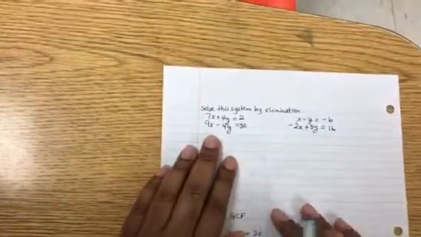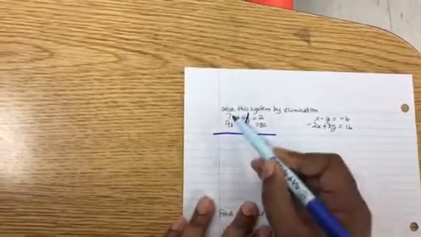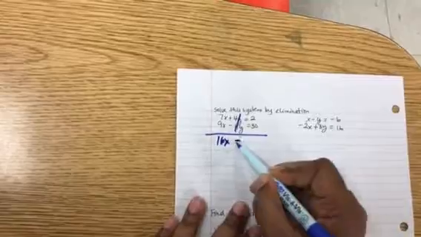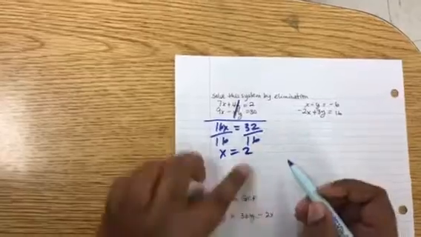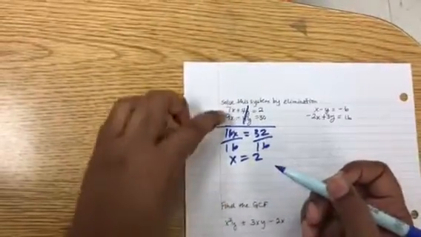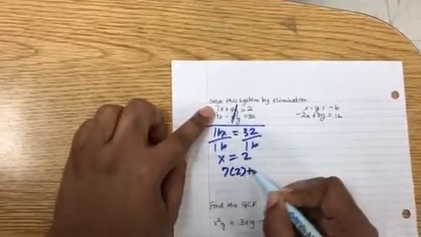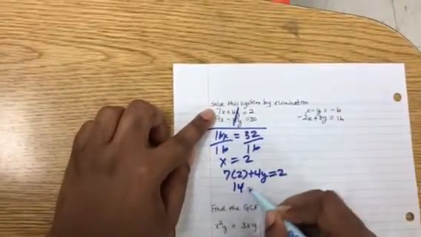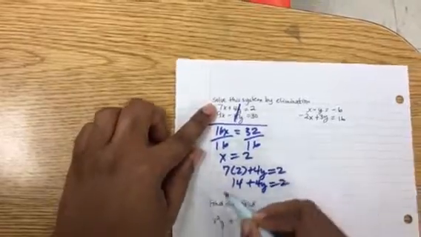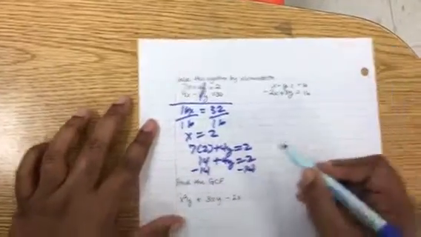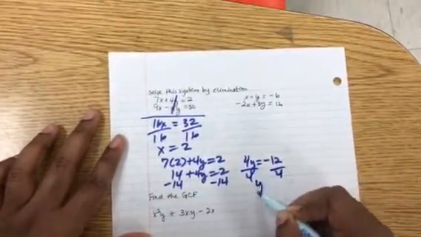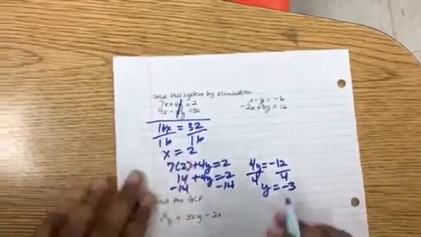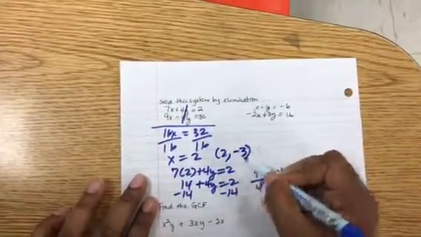All right. This right here is an easy one. You can cross this out. 7x plus 9x gives you 16x. 2 plus 30 gives you 32. Divide by 16. x is equal to 2. Now all you got to do is plug in. I'll use the first one. 7 times 2 plus 4y is equal to 2. 14 plus 4y is equal to 2. Subtract 14 from both sides. 4y is equal to negative 12. Divide by 4. y is equal to negative 3. Your final answer, coordinate 2, comma, negative 3.